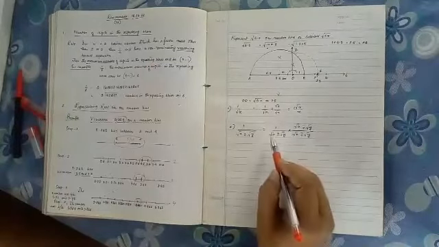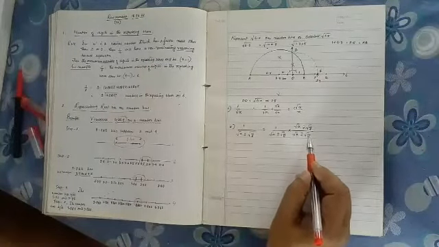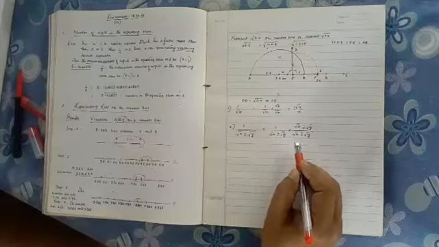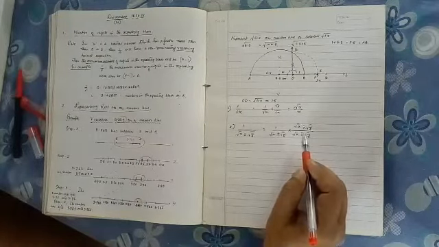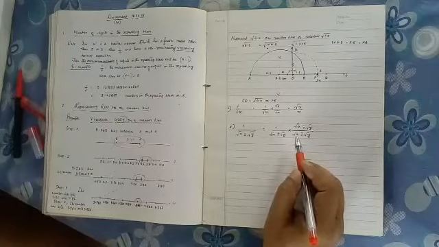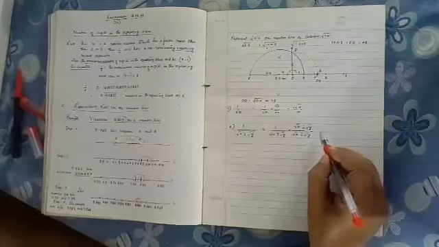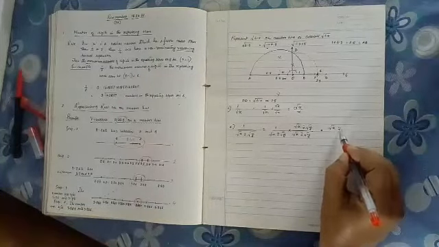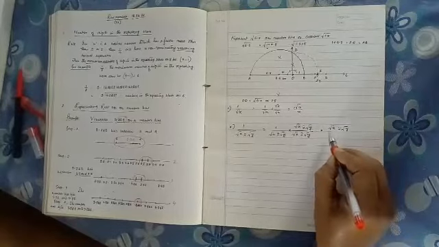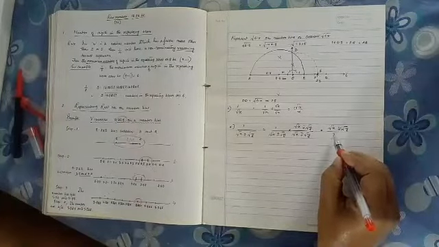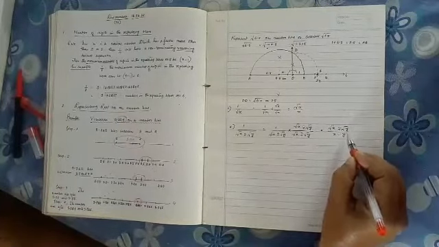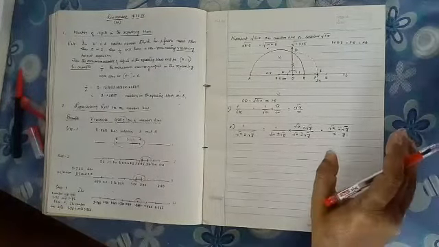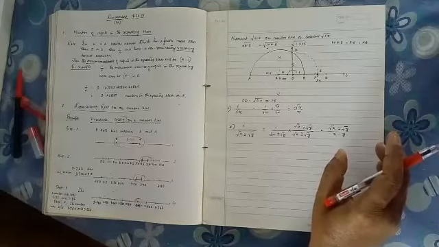Then a plus b, a minus b, a square minus b square, and the root from the denominator will be removed. That is, this will be under root of x minus plus under root of y by x minus y. Clear? So generally these are the forms of how to rationalize this one.